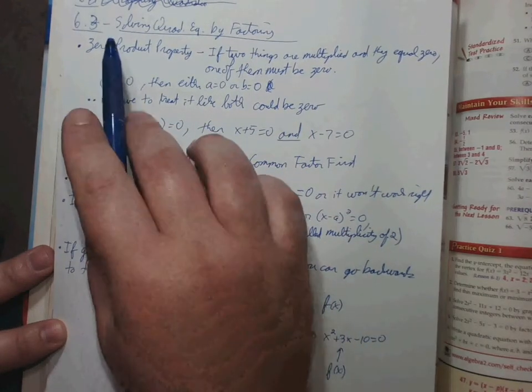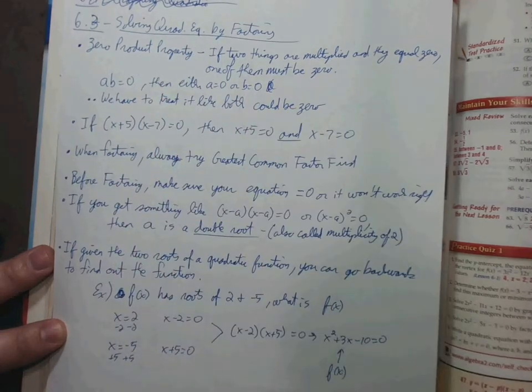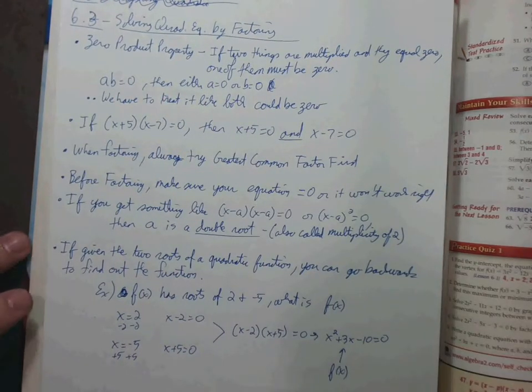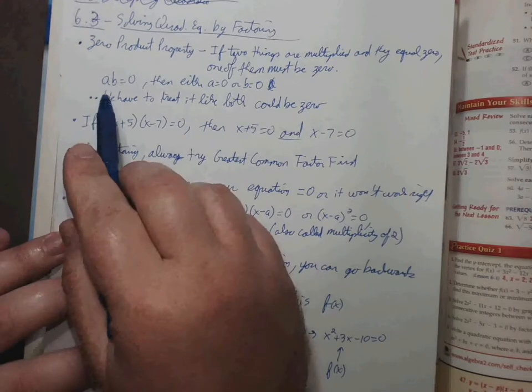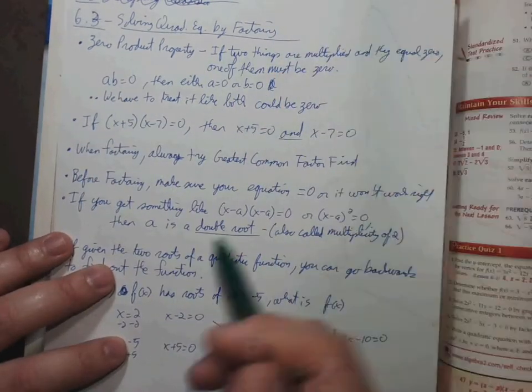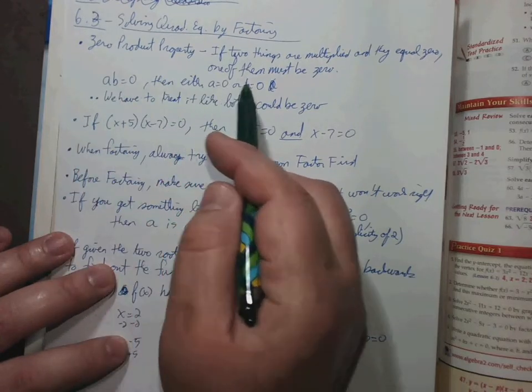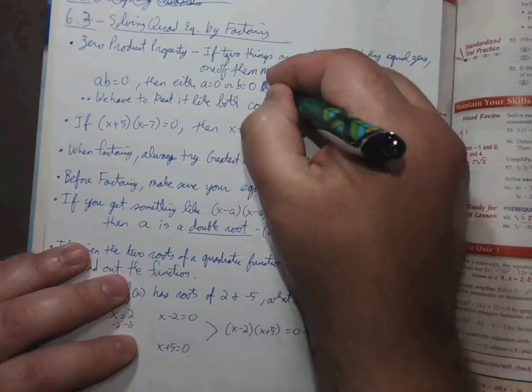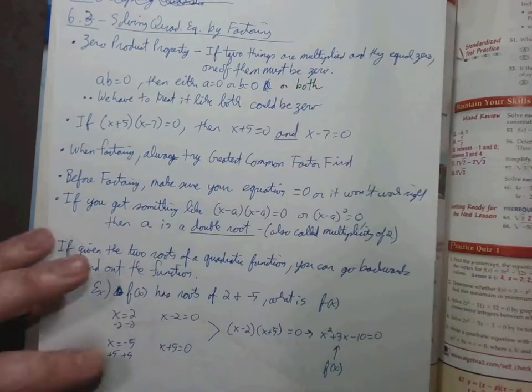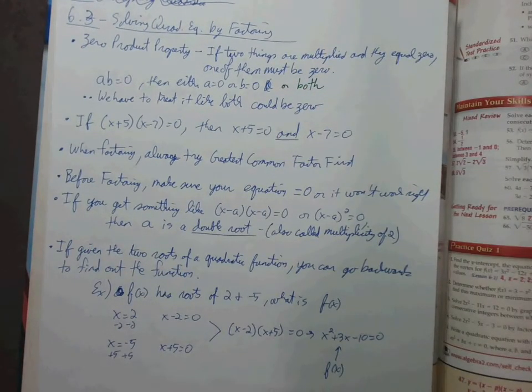Okay, so 6.3, solving quadratic equations by factoring. So first of all, we need to talk about the zero product property. If two things are multiplied and it equals 0, then at least one of those things must be 0. It has to be. That's the only way you can get 0. So for instance, AB equals 0, A times B. Well, either A is 0 or B is 0 or both. Okay? This possibility is both could be 0. So we have to treat it like both could be 0.